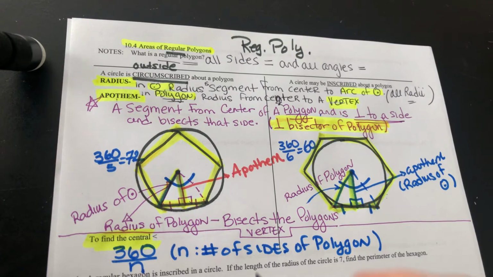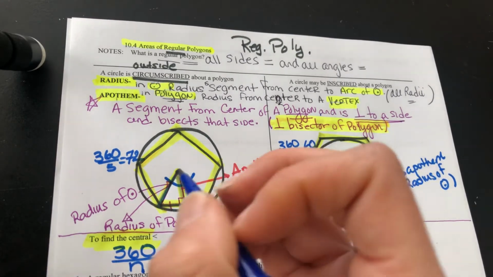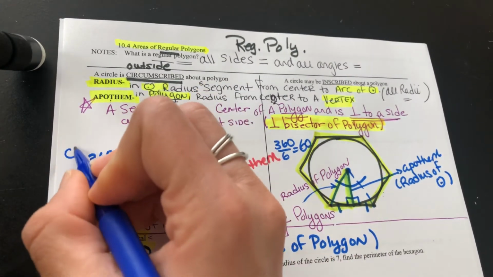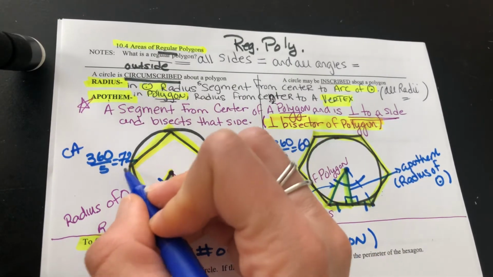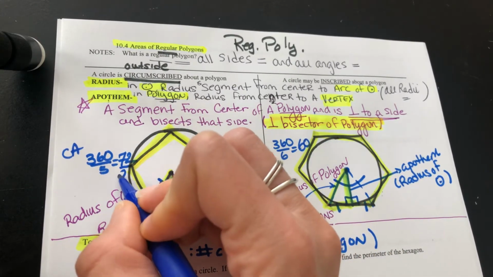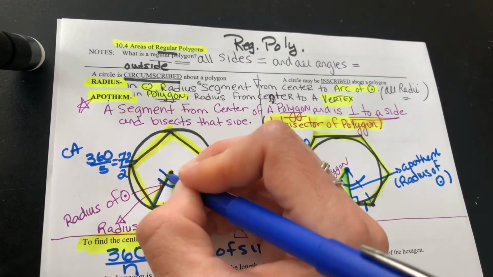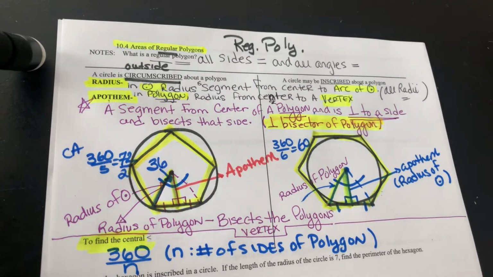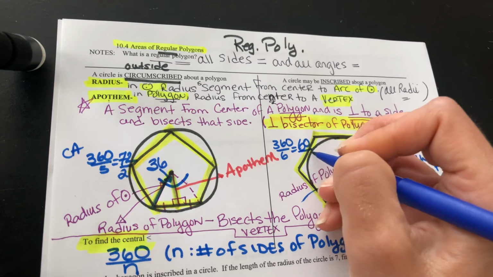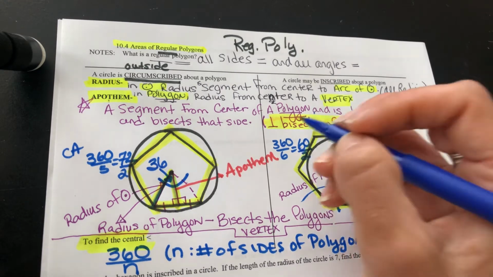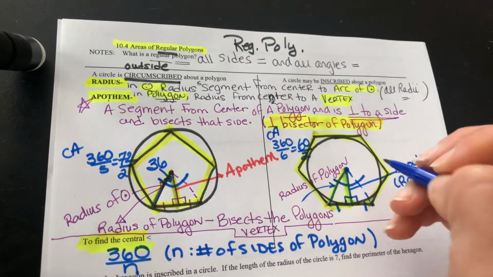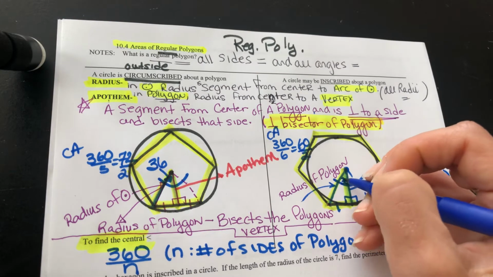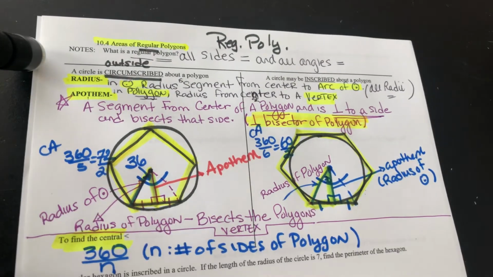But I only want half the triangle. Once you get your central angle, you are always going to divide that number by 2. In this case, the angle we're going to work with is 36. Here, when I take my central angle and divide it by 2, I get 30. I only want to work with one triangle.